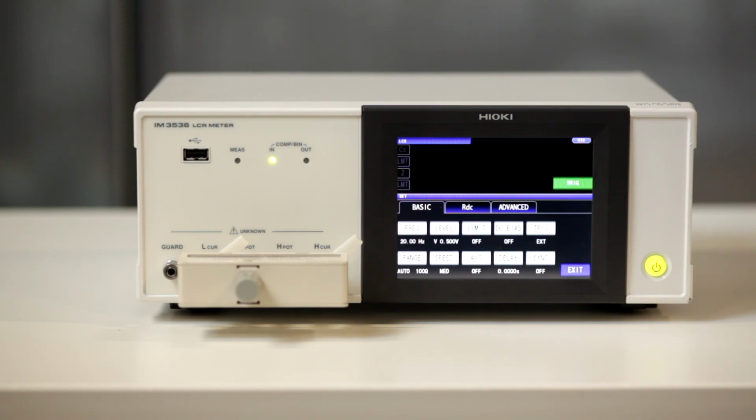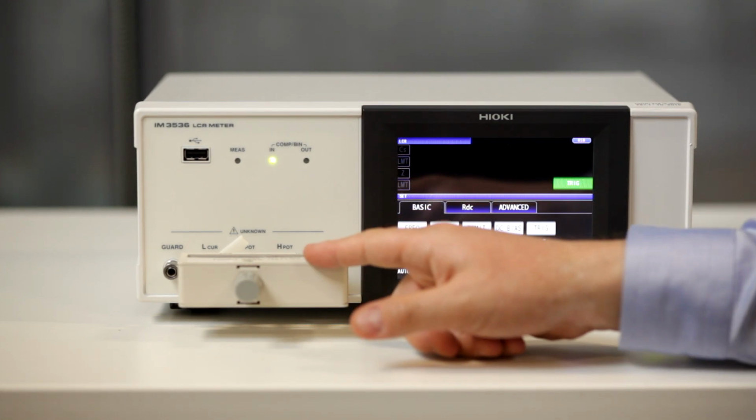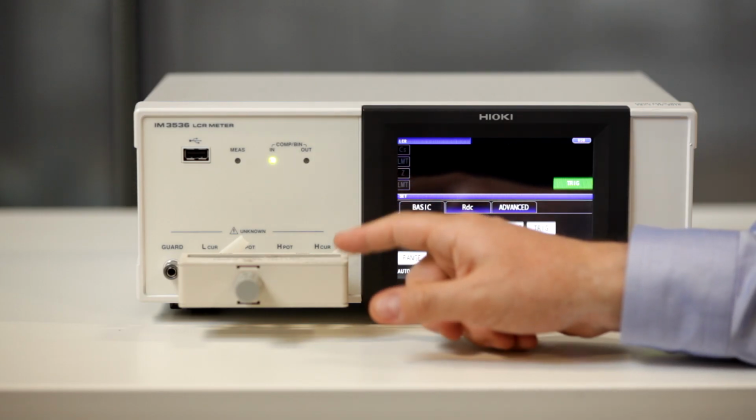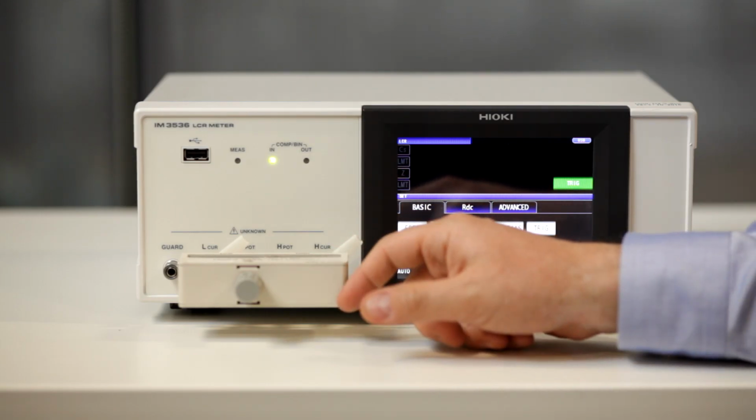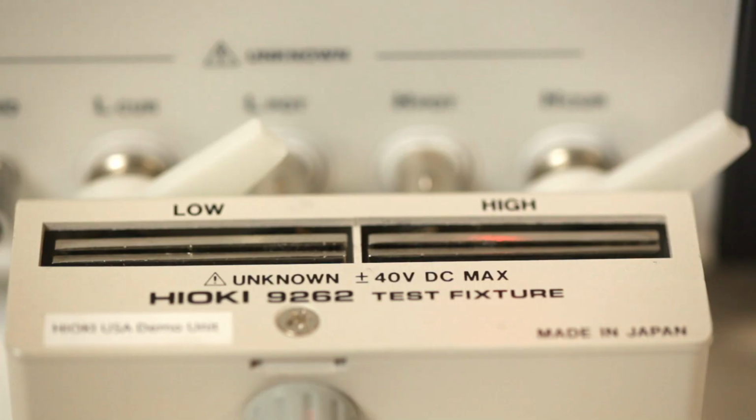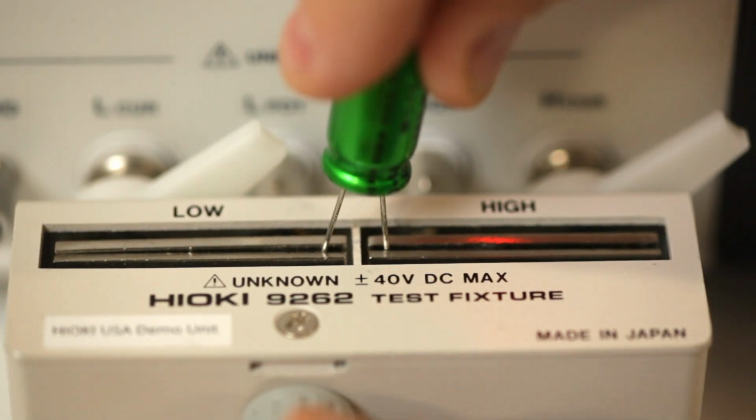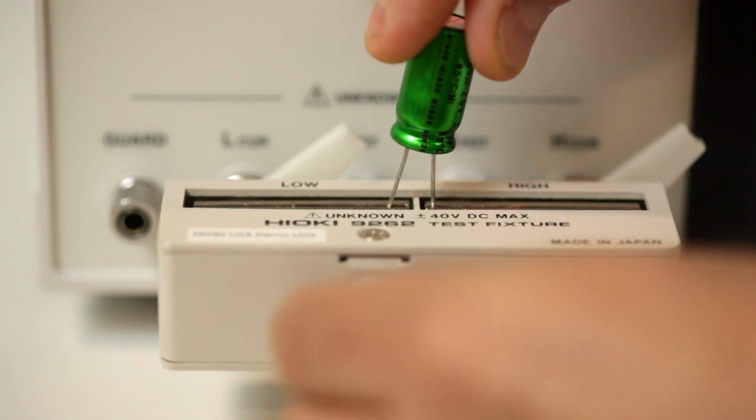So here we have the IM3536 LCR meter, and it has the 9262 test fixture, which is designed for testing through-hole components. So I'm going to put my capacitor into the test fixture. I just unscrew it like this and then tighten it up.